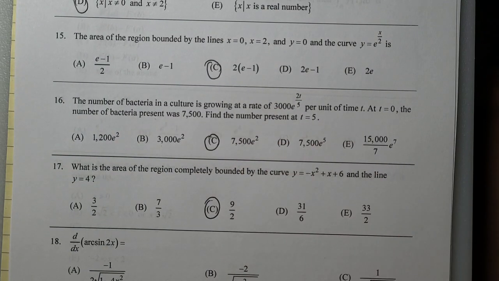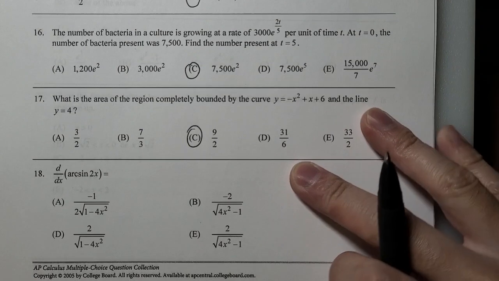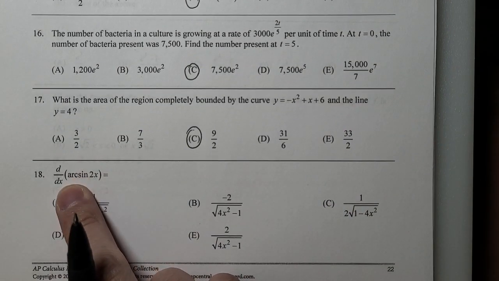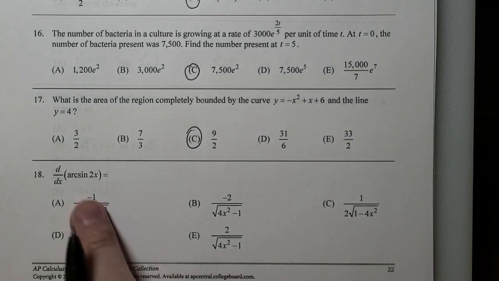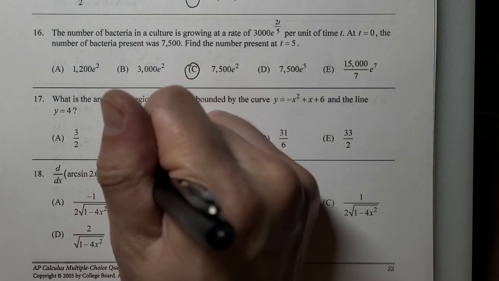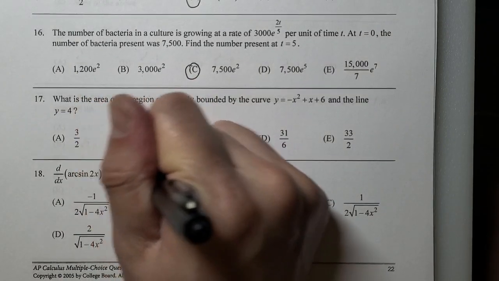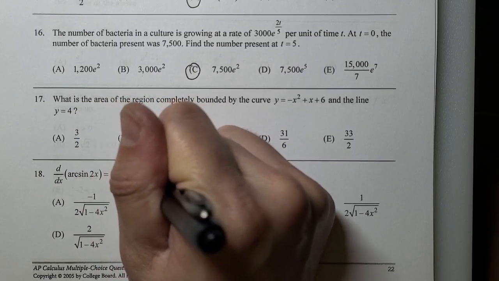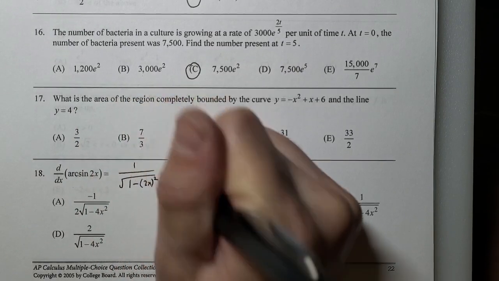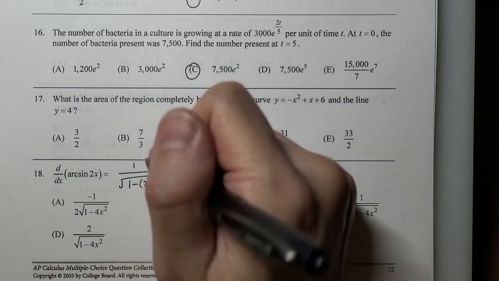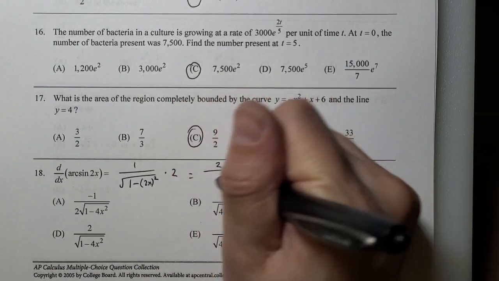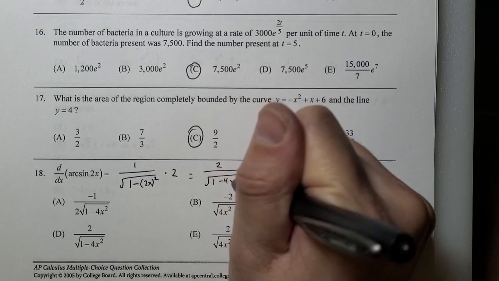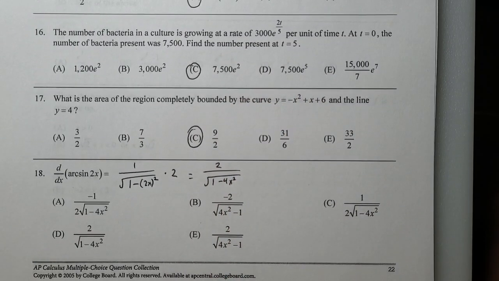You can pause the video to see the tedious math. This next one is very easy: the derivative of arc sine of 2x. We need the chain rule. We first take the derivative of arc sine, which is 1 over the square root of 1 minus the argument squared, times the derivative of the inside. The derivative of 2x is just 2. That's equal to 2 over the square root of 1 minus 4x squared. So 18 is D.